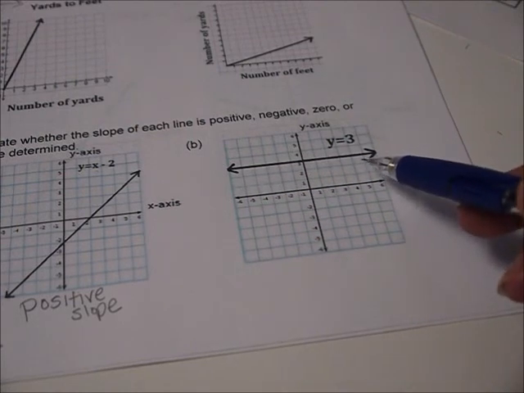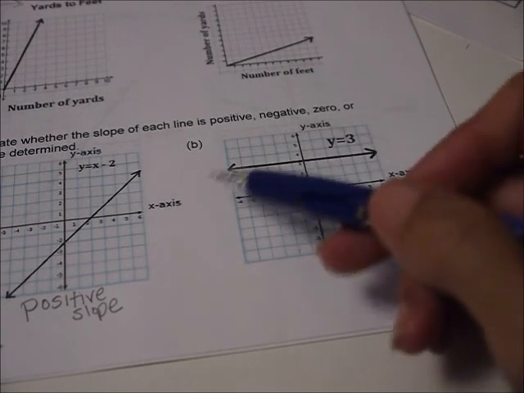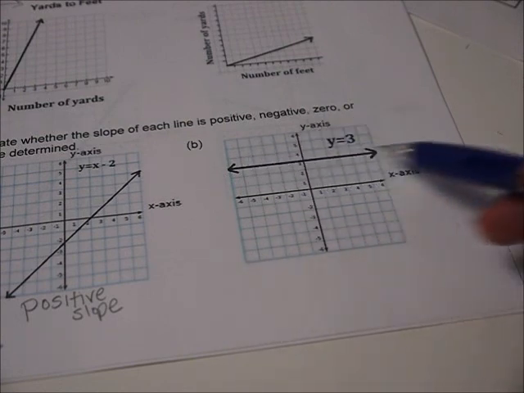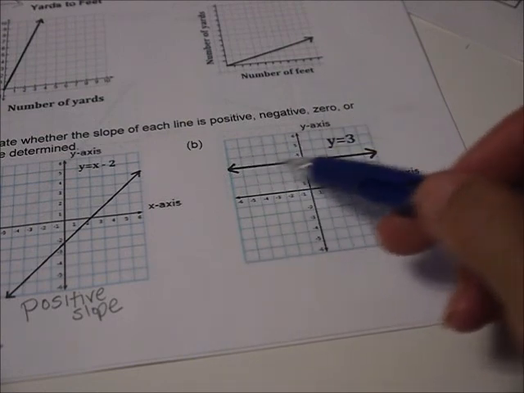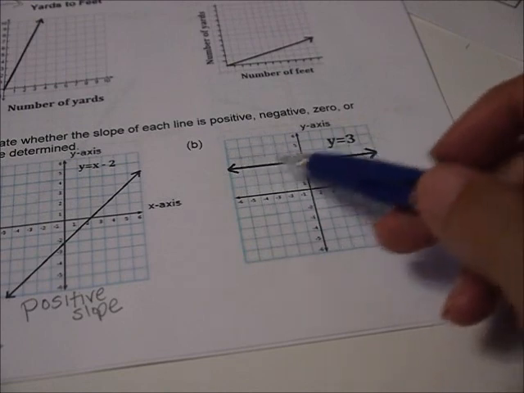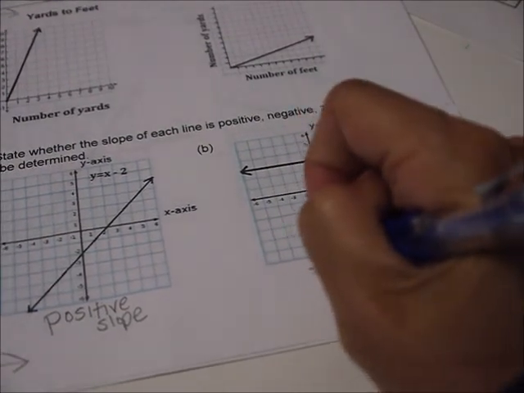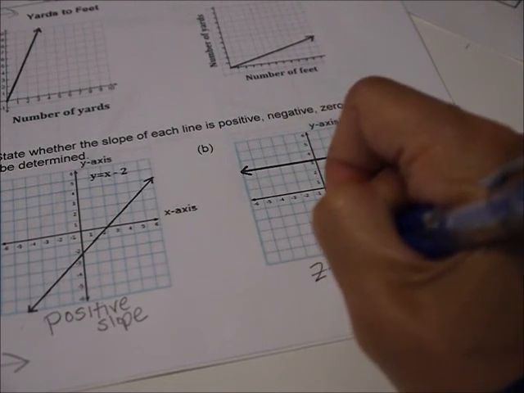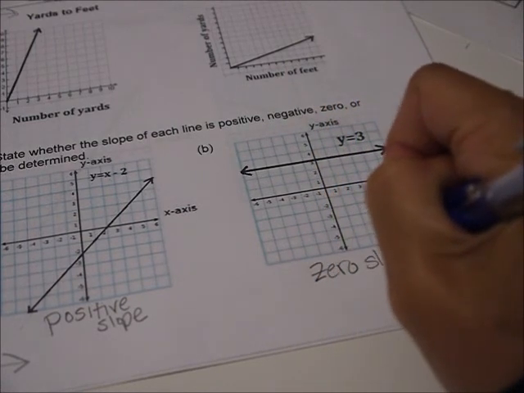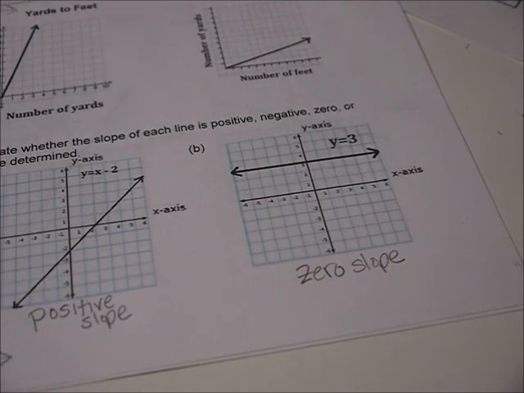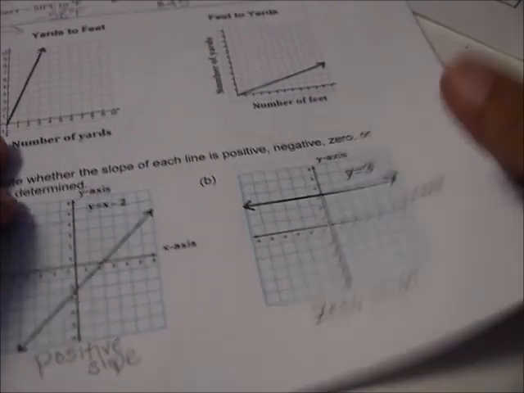Well, it's neither. It's a nice flat, I mean, if you're on a bike ride, that's kind of easy, right? Just nice and flat. And so if it's flat, it's going neither up nor down. It is going to be a 0 slope. So a slope of 0 is just flat ground, okay? Now let's look at the next picture.